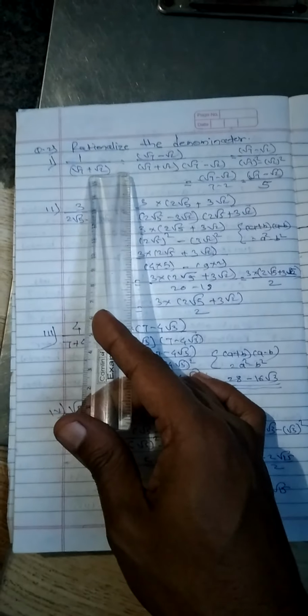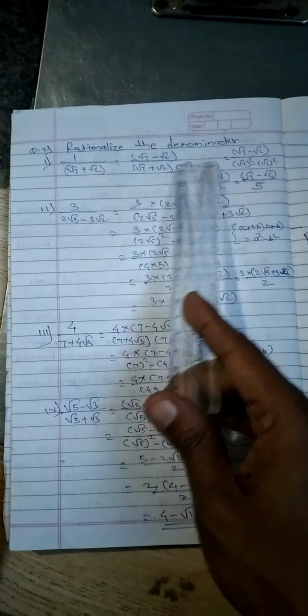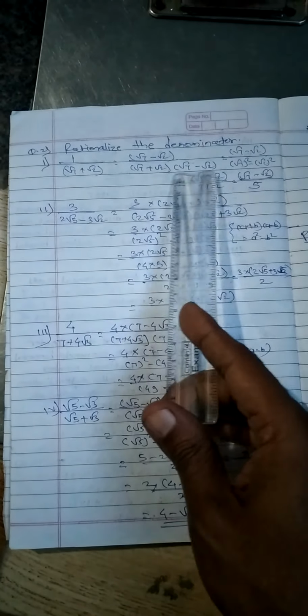Root 7 minus root 2. So multiply root 7 minus root 2 to the numerator and denominator. The numerator is as it is, root 7 minus root 2. And a plus b into a minus b, what is it? It is a square minus b square.